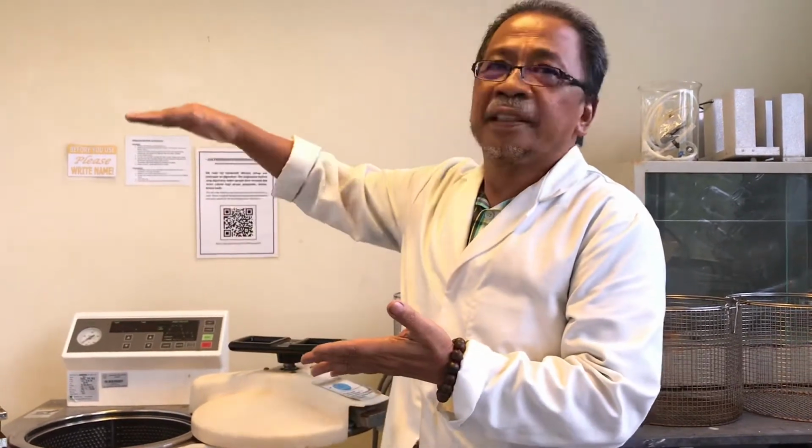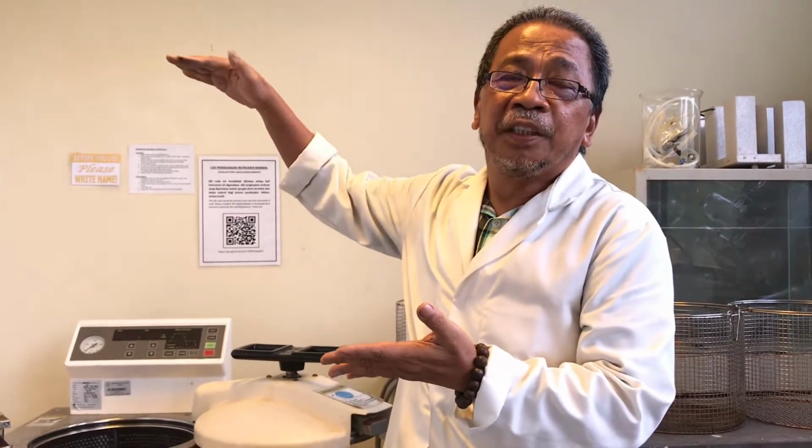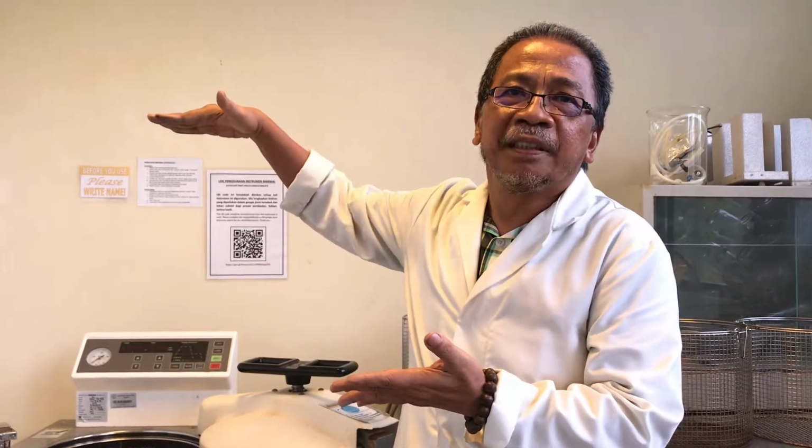When it reaches 115, it will stay there for 15 minutes. Then slowly it will come down. You can set it, and you cannot take it down below about 55 degrees, because when you pour the media it must be 55 degrees Celsius, so it's easier to pour the media in the laminar flow.